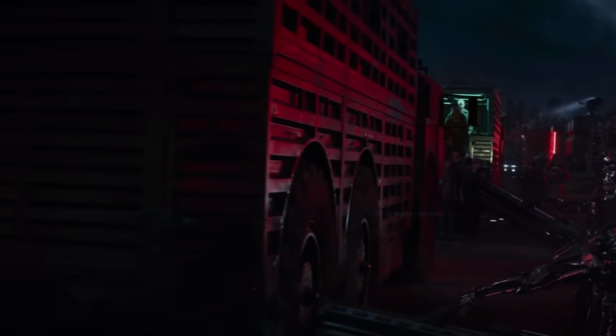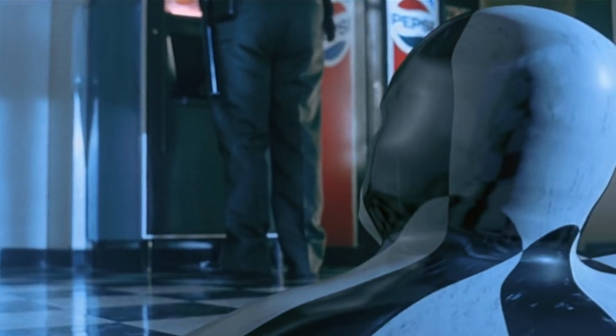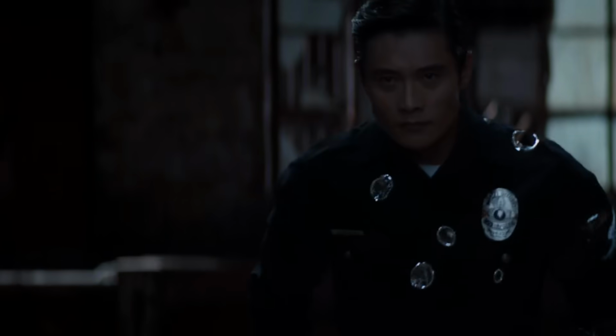T-1000 is a shape-shifting android created by the artificial intelligence known as Skynet, and this android has a number of awesome physical features. Today, we will explore the T-1000's anatomy in detail and tell you all about its capabilities and powers.